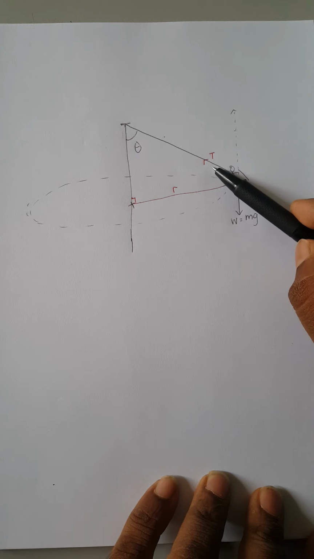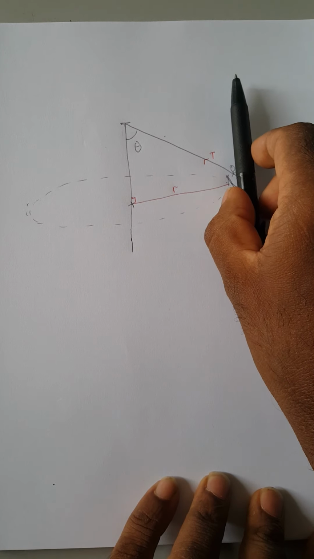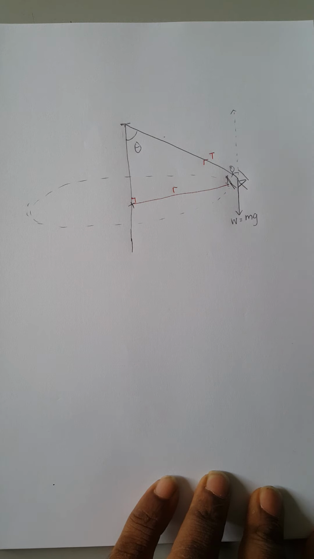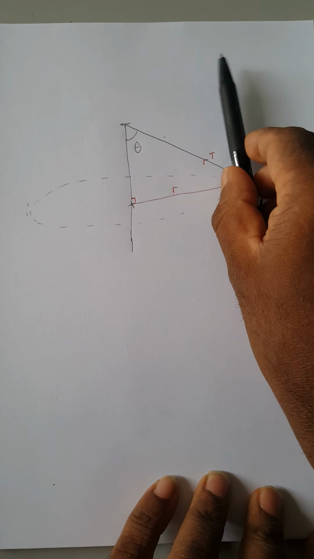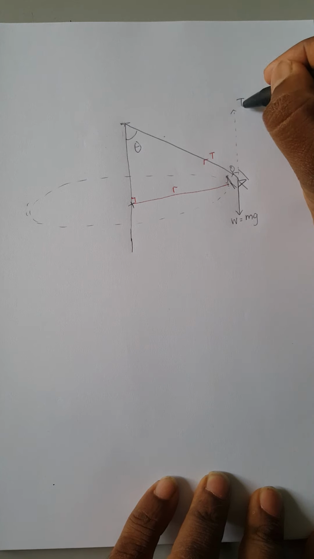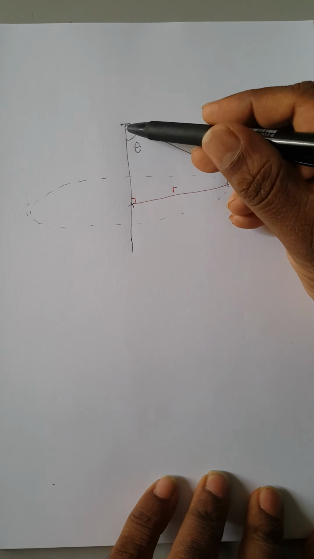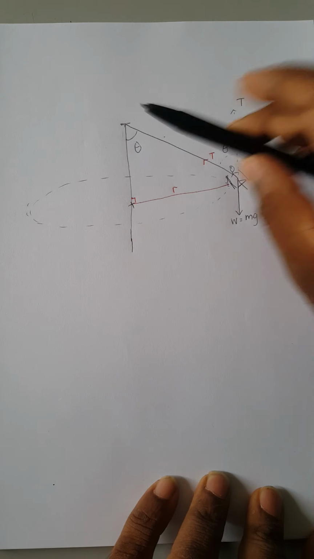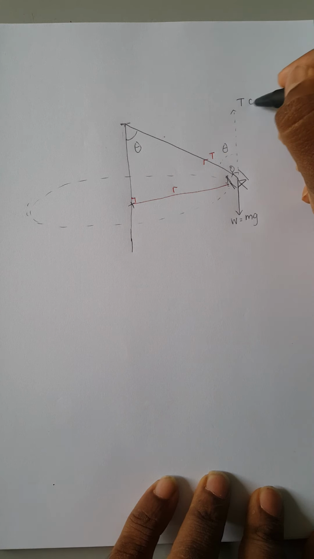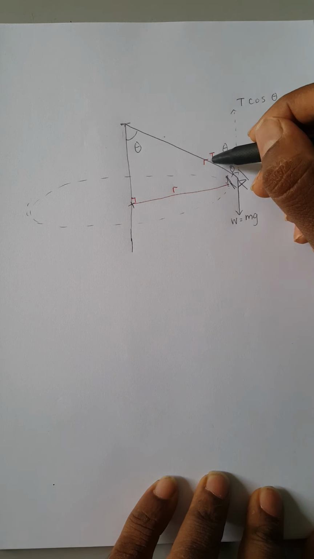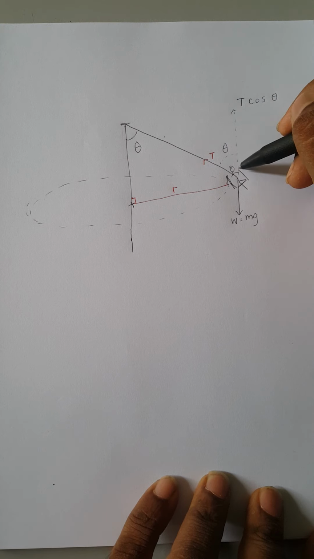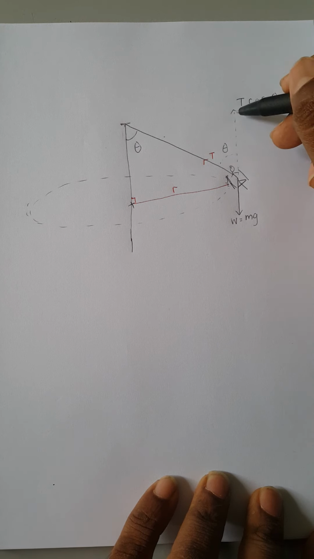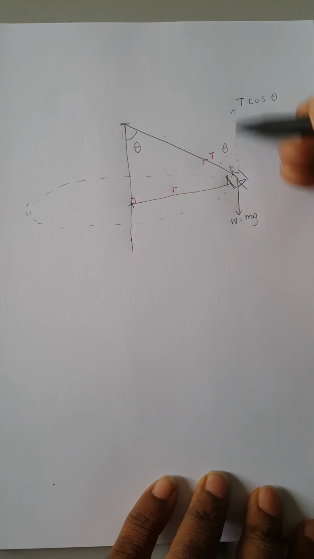So the tension's vertical component, you have to resolve this. So this is angle theta here, and you can see this angle also should be theta. So it should be T cos theta, because the vertical component is between the resultant and this, so the angle in between is given, so you get T cos theta.